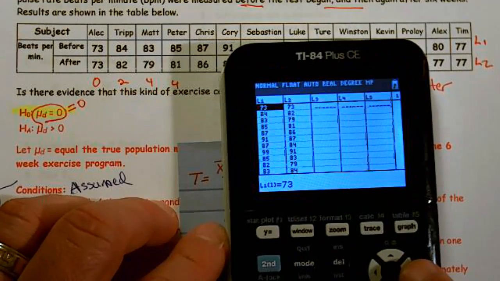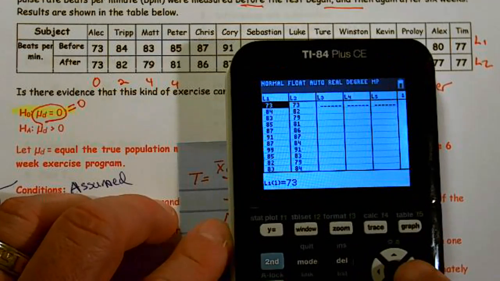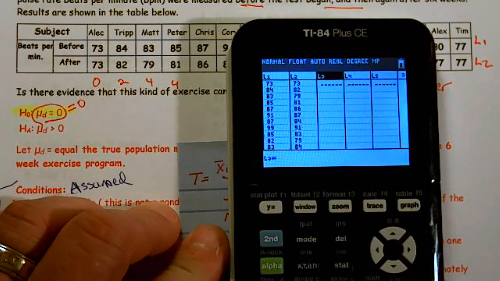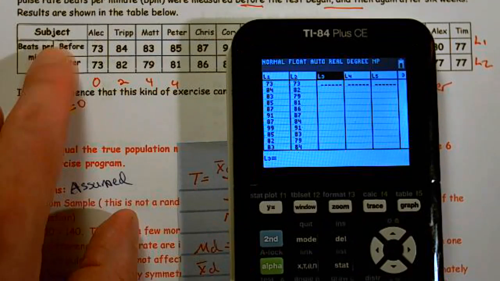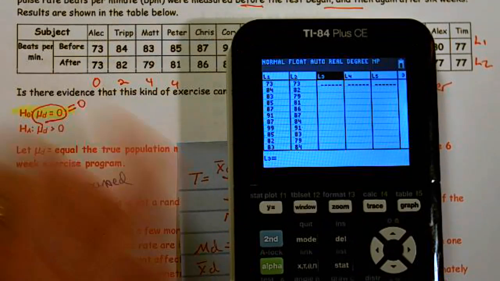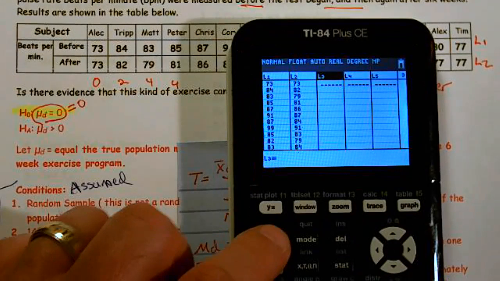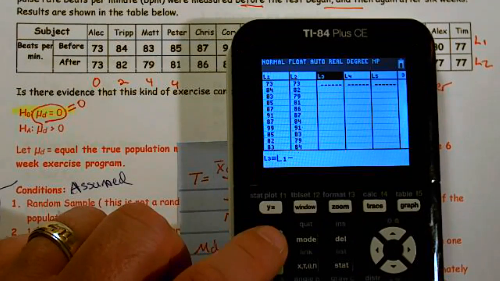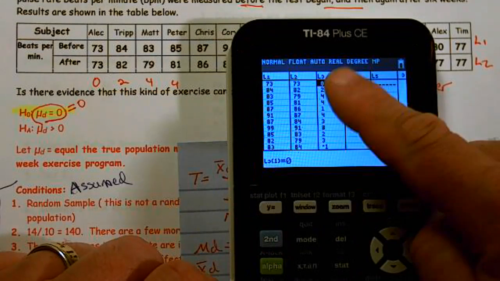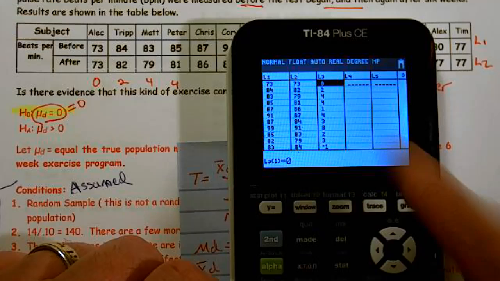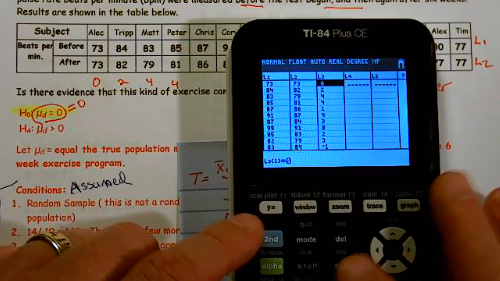So here's the way you enter the information into the third column. I'm going to arrow over to the third column and then arrow up so that it's selected. I'm going to subtract before minus after. Before is in L1, so second 1 minus second 2. And I press enter. And guess what? All of those values are in. It did all of them for me.